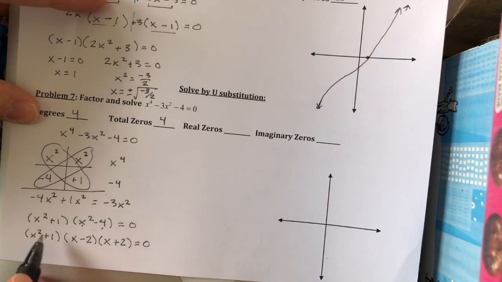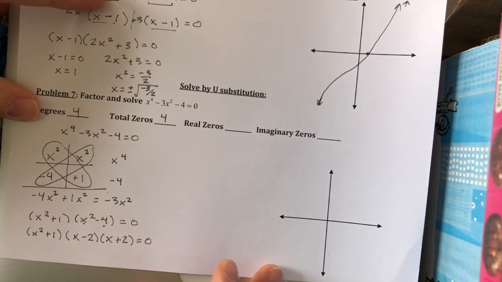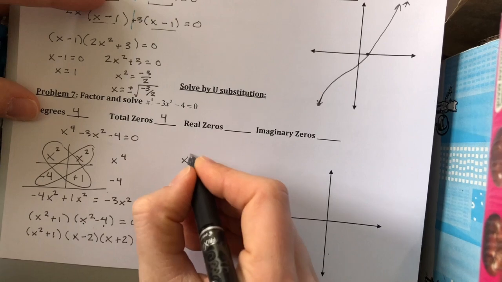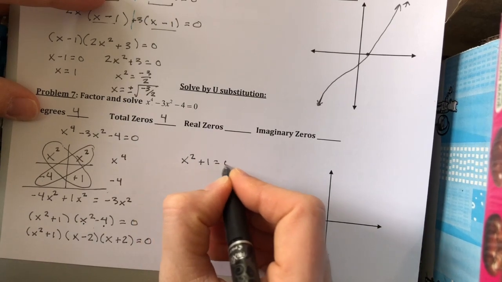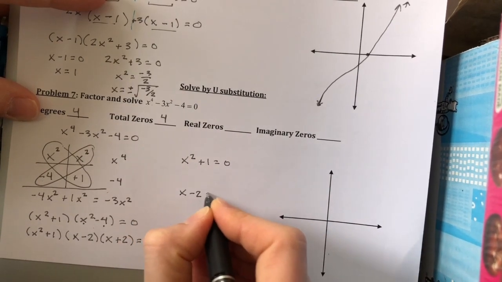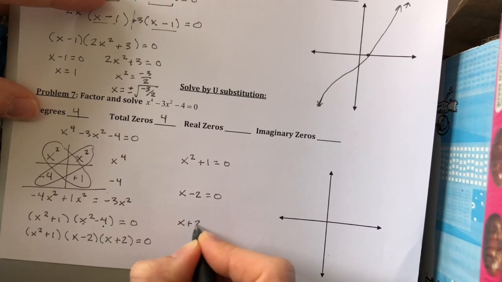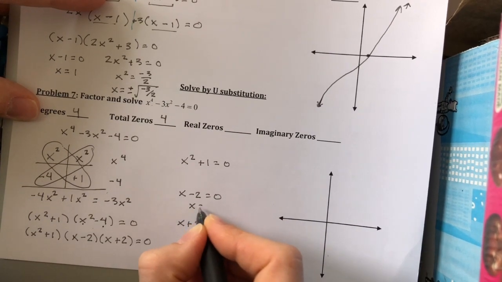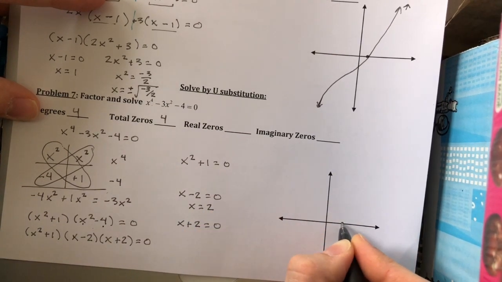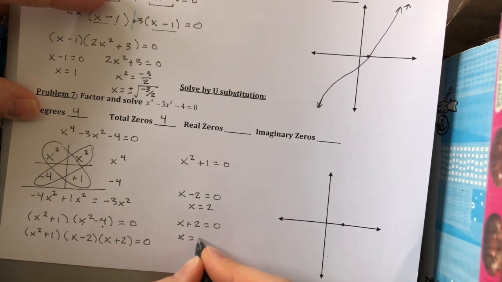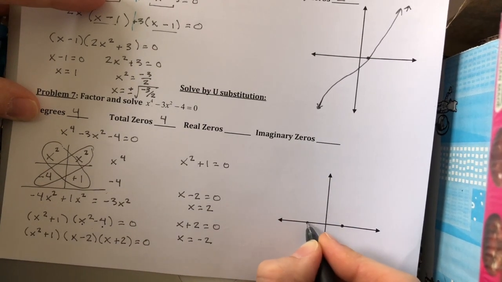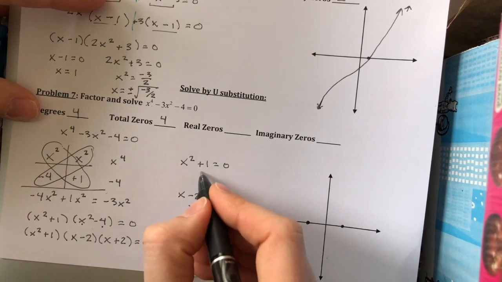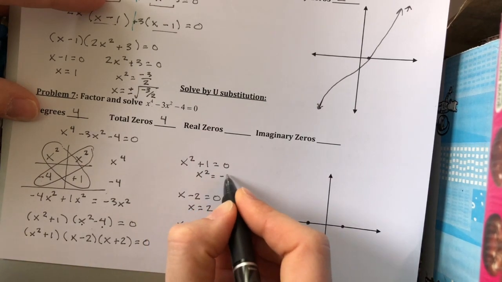These don't factor anymore. This doesn't factor. We're good to go. So I set each one equal to 0. Here I'm getting x equals 2. Let's put that right there. This is x equals -2. Same place. Okay, but this is x squared equals -1.